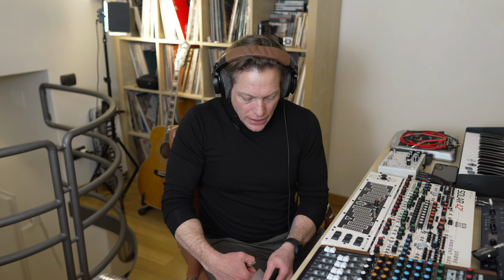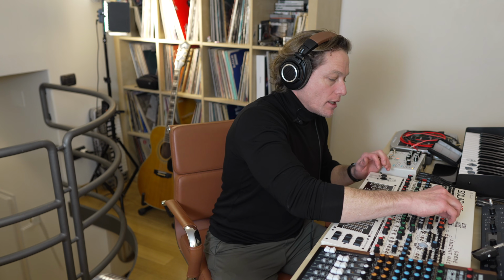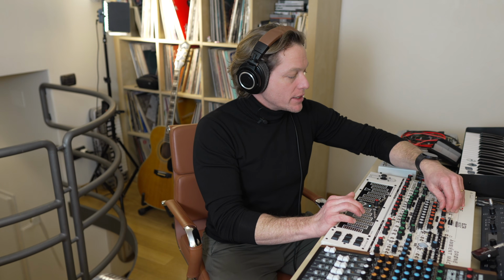And then going on to the next one, we have another white card here, and the white card here is called Cathedral. So this is like a reverb.